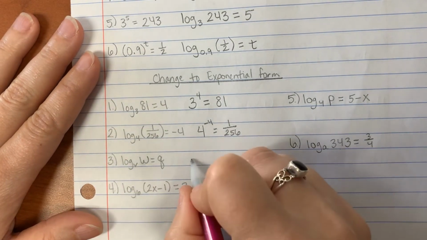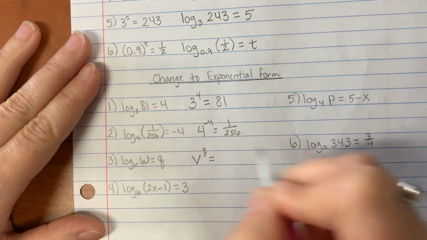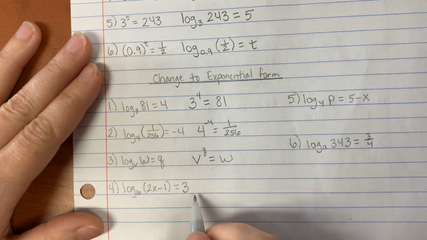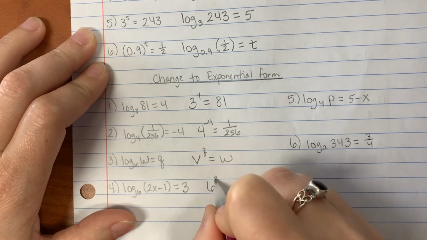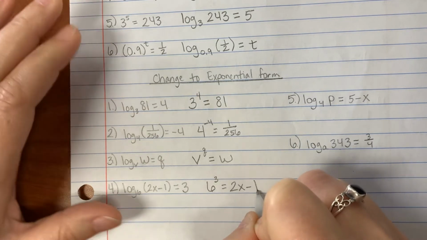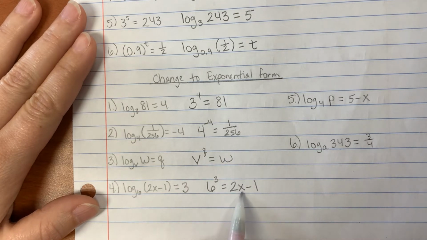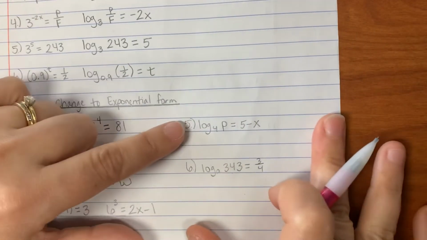This one, my base is v. My exponent is q, and it equals w. This one, my base is 6. My exponent is 3, and it equals my 2x minus 1. Now this one is kind of unique compared to these other ones. I could solve for x here. I could go ahead and take 6 to the 3rd power and then add 1 and then divide by 2 if I wanted to. So we'll get into that in a minute. For now, I'm just going to leave it like that.